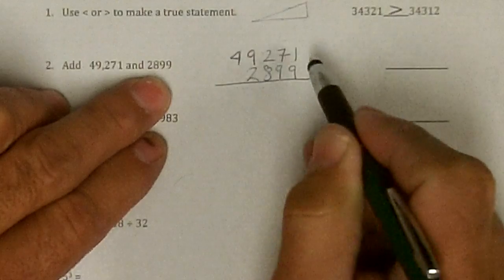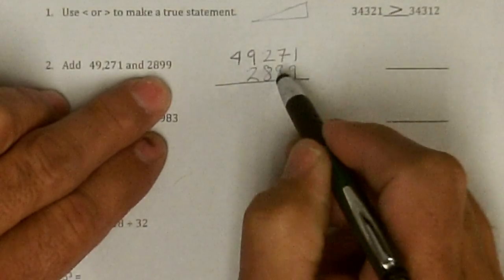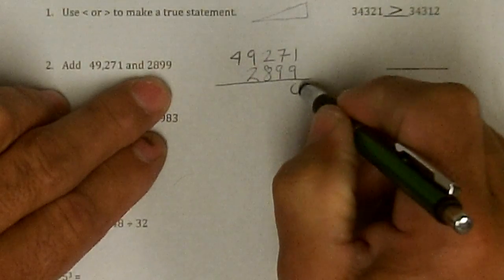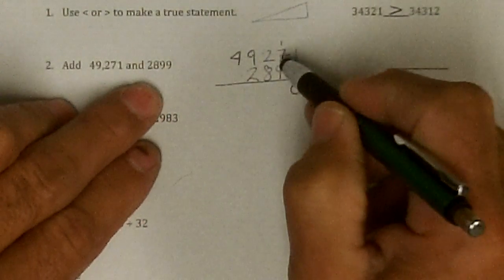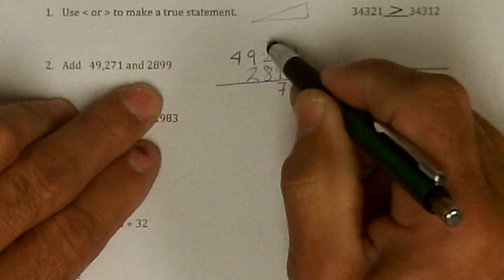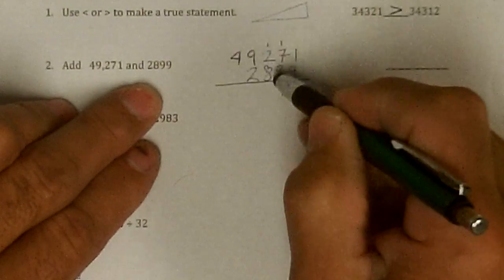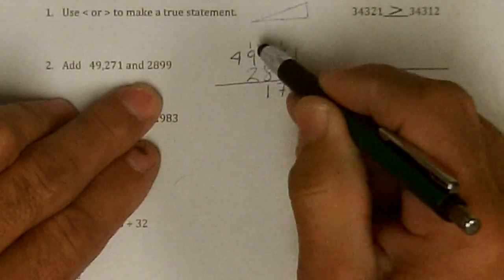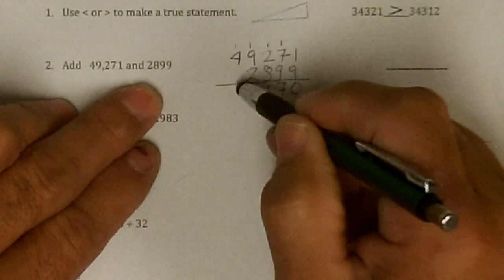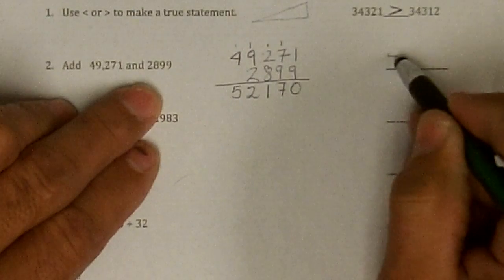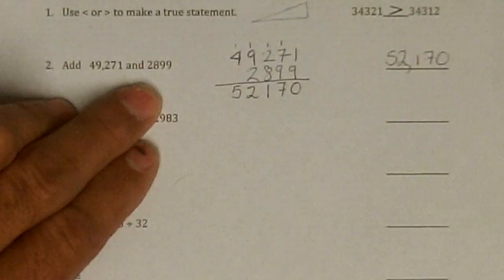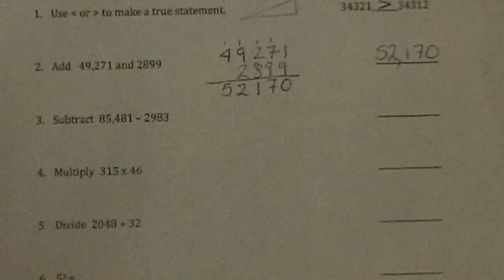So if I line these up correctly, ones, tens, hundreds, thousands, and 10,000s: 9 and 1 is 10, carry the 1. 1 plus 9 is 10, and 7 is 17, carry the 1. 8 and 2 is 10, plus the 1 is 11, carry the 1. 1 and 9 is 10, plus 2 is 12, carry the 1. 5, so I get 52,170. And I don't need to put the comma in there, but I did.